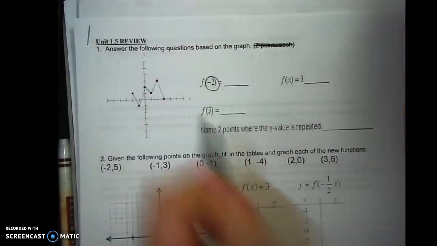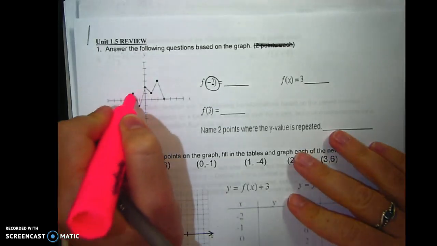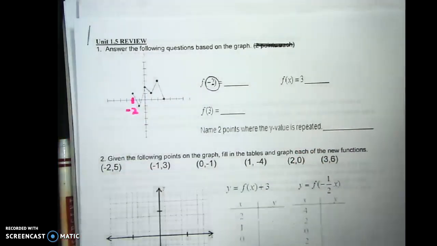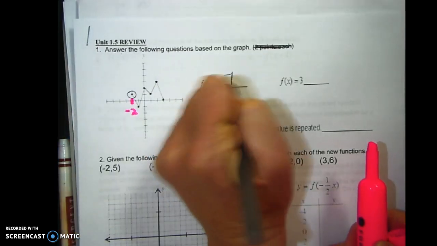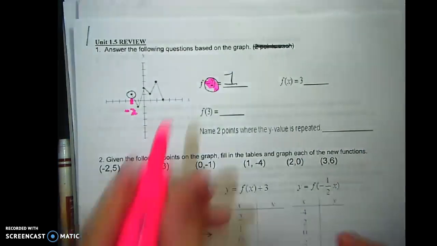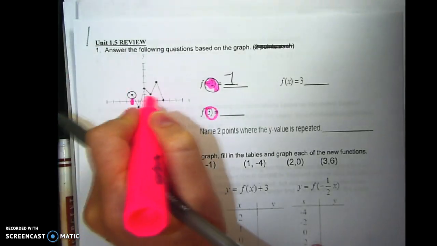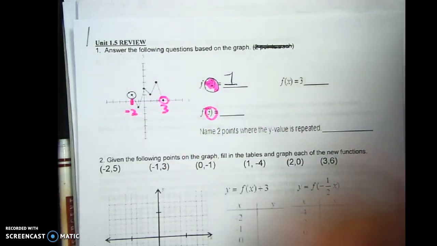Okay, so let me go over this. -2 is my x. So if you want to know how to show work, you go like that. There's the -2 because it's my x. I go up to 1, boom, that's my y. Play the same game for the 3. 1, 2, 3. Oh my gosh, I'm already there.